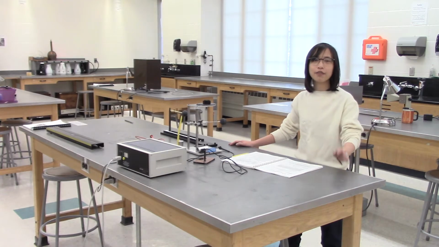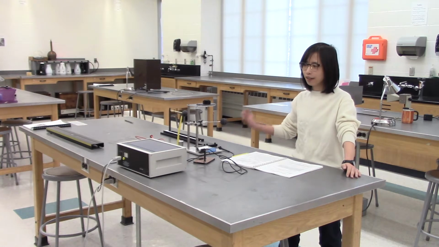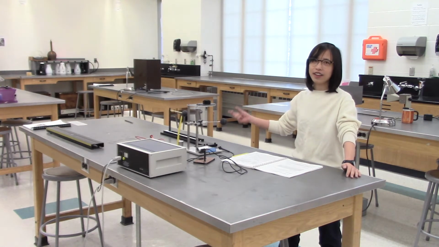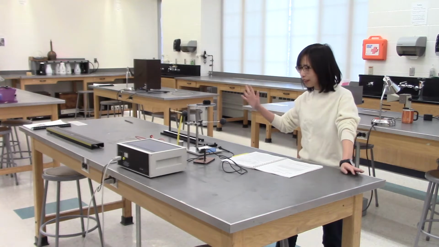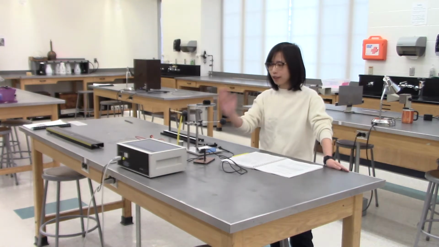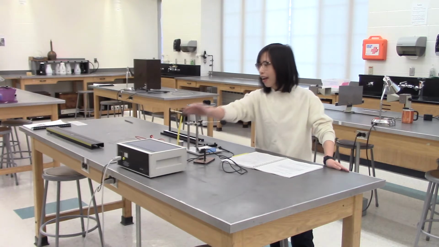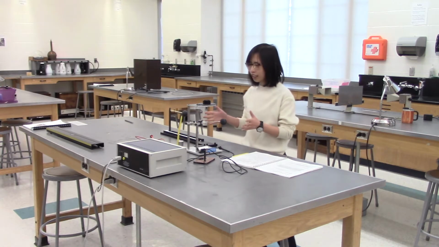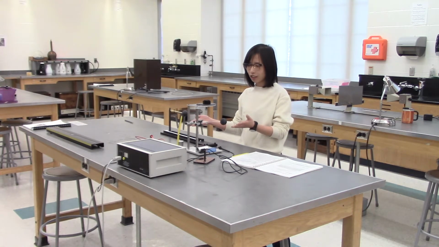For the first part of the experiment, we'll be testing varying distance, and for the second part, we'll be testing the varying charges of Coulomb's law. For this experiment, you'll be using a power supply like this one. There will be two sets of apparatus: the sliding apparatus and the charging apparatus.